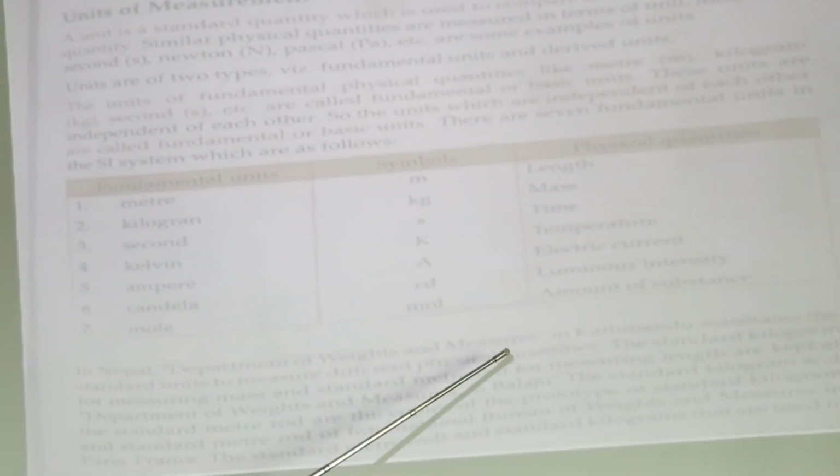In Nepal, the Department of Weight and Measure in Kathmandu maintains the standard units to measure different physical quantities.